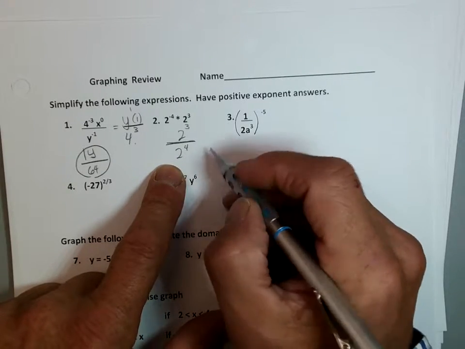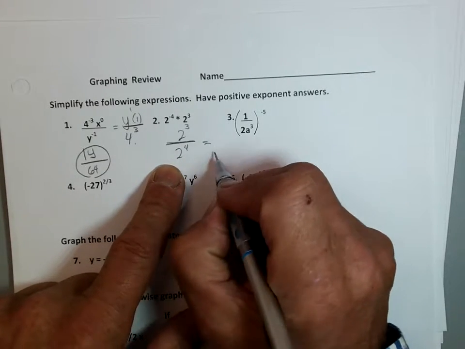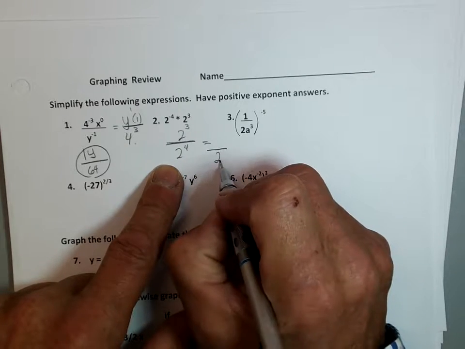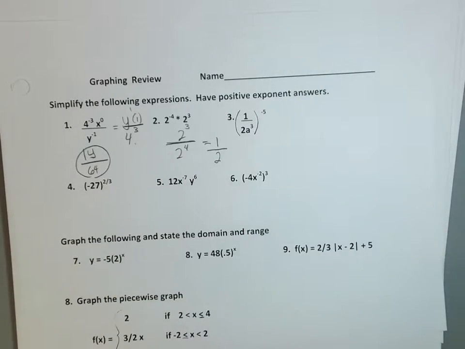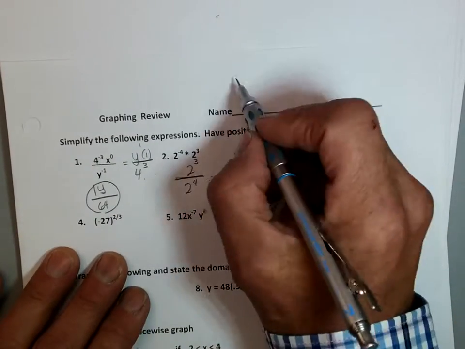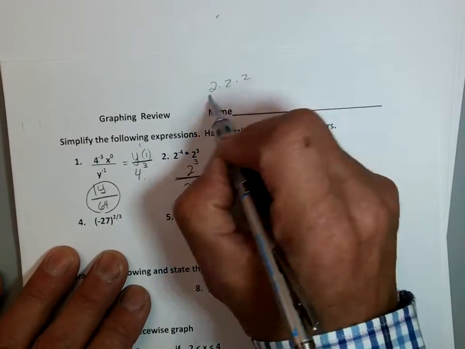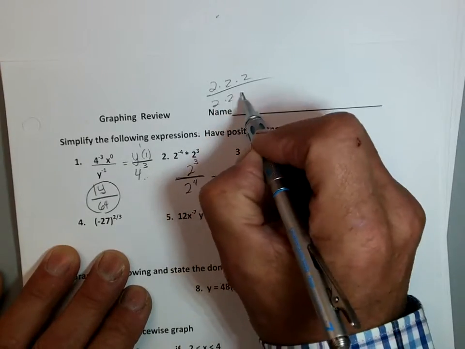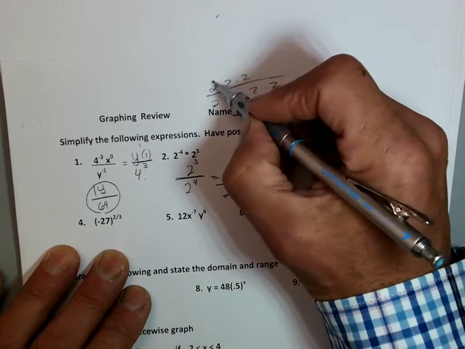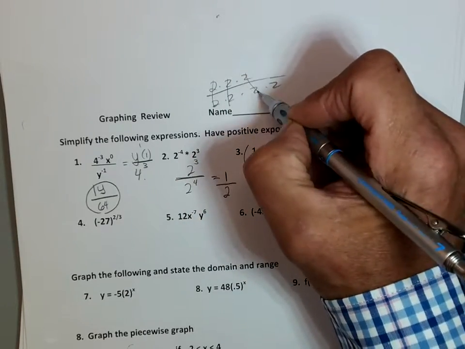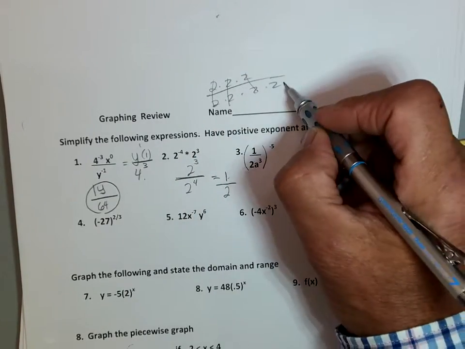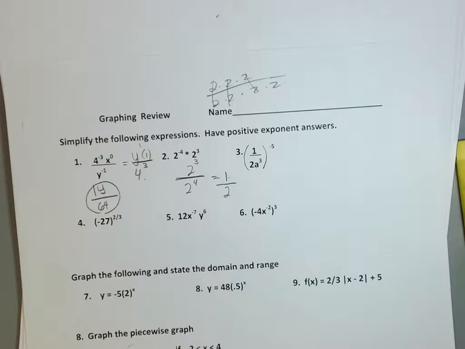So if that happens, there's only 1 two on the bottom, and there has to be a 1 on top. And the reason there has to be a 1 on top is if we do this the long way, 2 times 2 times 2 over 2 times 2 times 2 times 2. 2 divided by 2 is 1, 2 divided by 2 is 1, 2 divided by 2 is 1, and that's why we have the 1 on top, and all we're left with is just a 2. Okay, that's not so bad, is it?